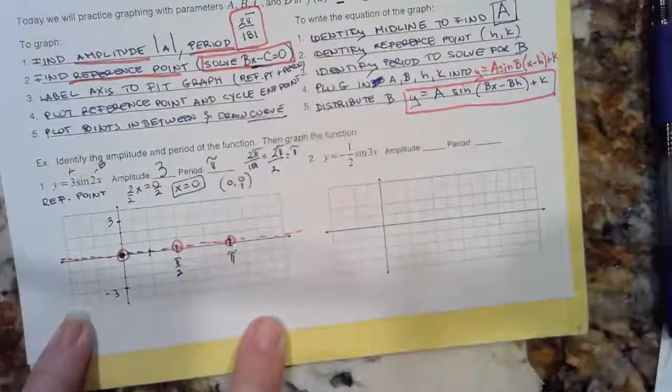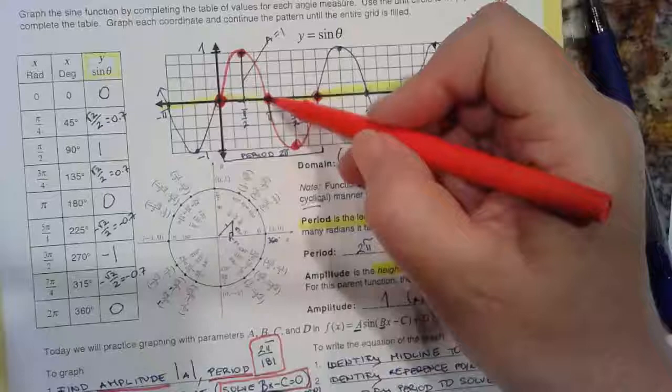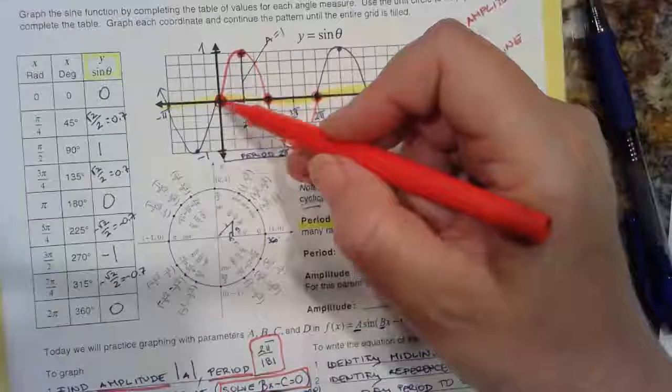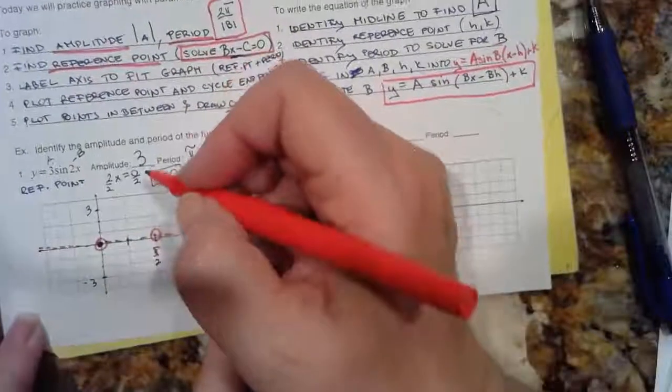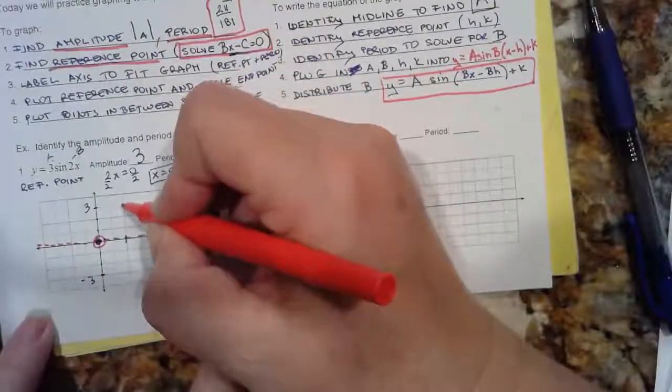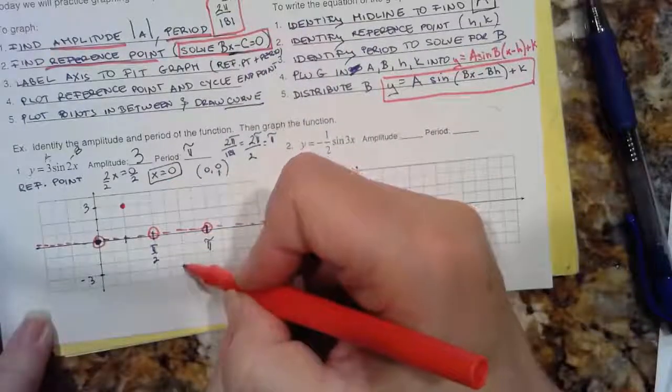So here are my 3 points, right, on midline. And then halfway between the midline and origin, I have up to amplitude. Halfway, I go down to amplitude. So in this case, 3 is my amplitude. So here is going to be my point up. And then halfway is going to be -3. Here is going to be my 3 down.